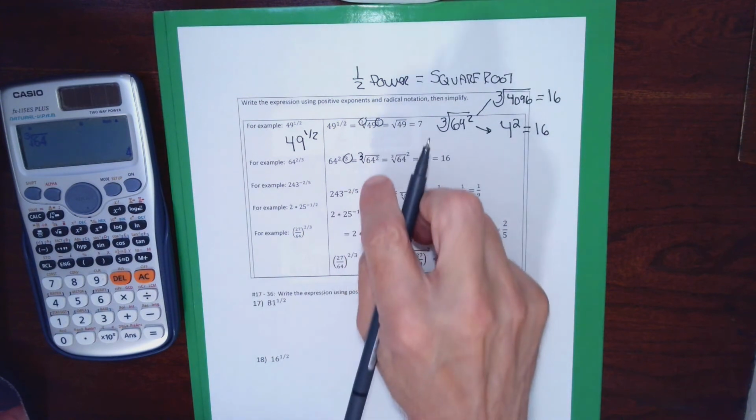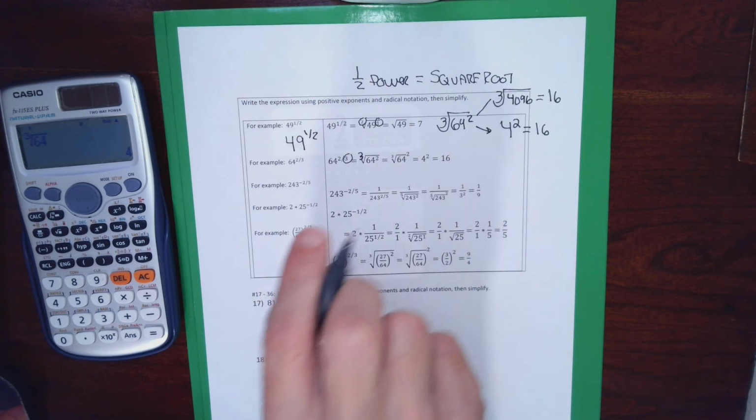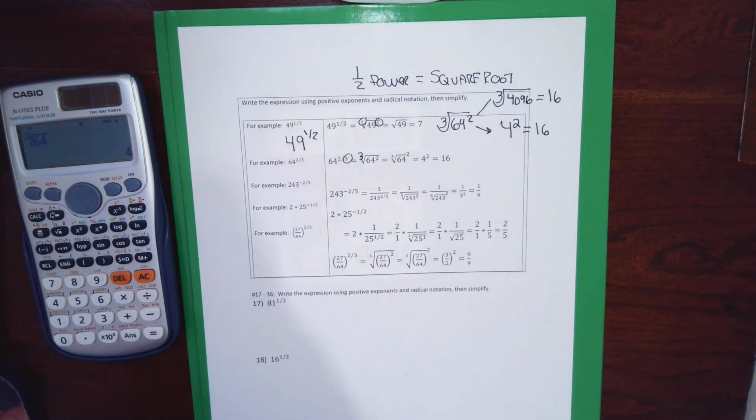So when I'm writing fraction exponents as radicals, if there's an exponent under the radical, I have my choice of doing the radical first and then the exponent second, or the exponent first and the radical second. They're equal to each other, radicals and exponents. When we started doing the PEMDAS, I said we're going to treat the radical like an exponent. So they're kind of flip-floppable. You can do a radical before an exponent or an exponent before a radical.